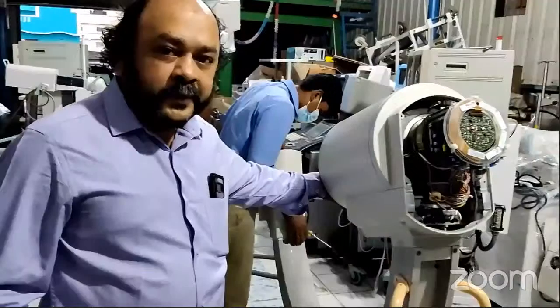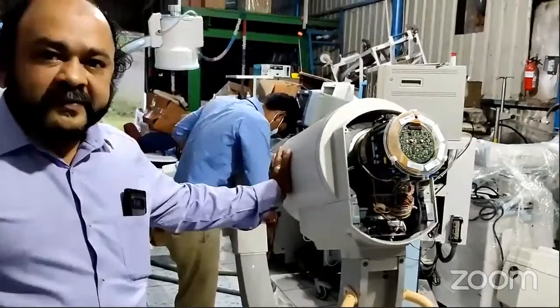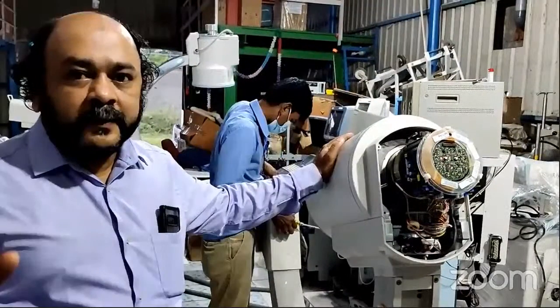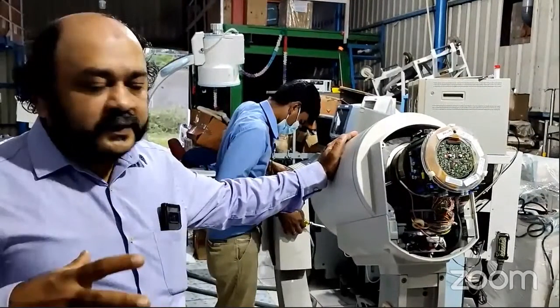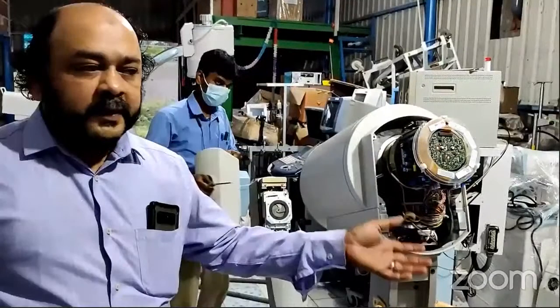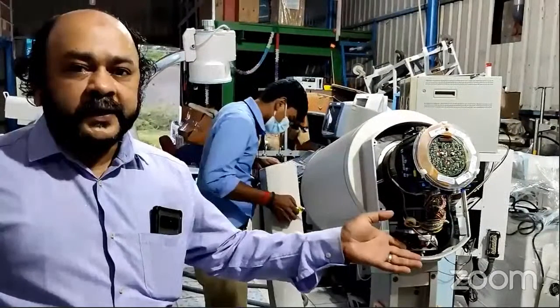Inside the IA tube the phosphorus will take it up and it will come out from the tube. So that will be absorbed by the high voltage. Normally about 18 to 25 kV should be inside.